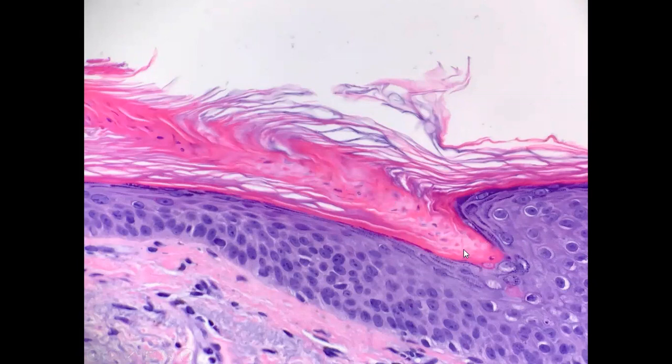So cornoid lamella is a feature of porokeratosis, but is also seen in certain other conditions like actinic keratosis and viral wart. But in exam, you will find a cornoid lamella only in porokeratosis.